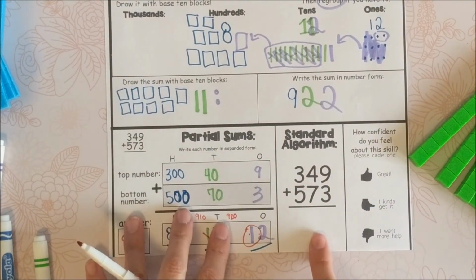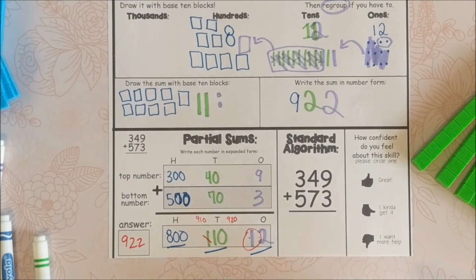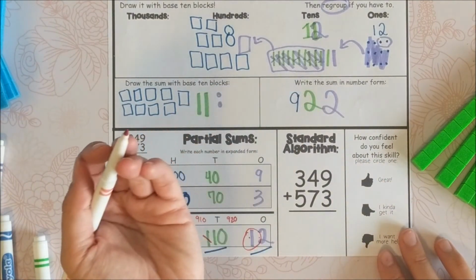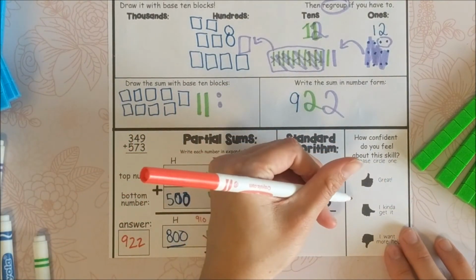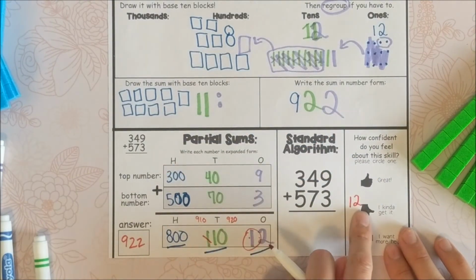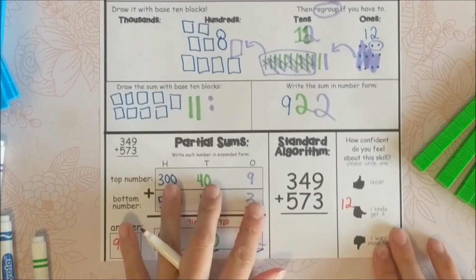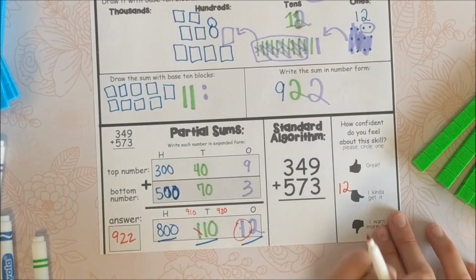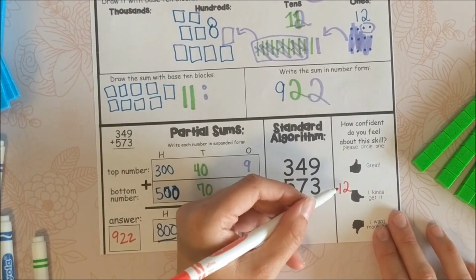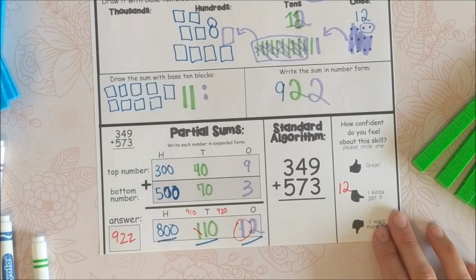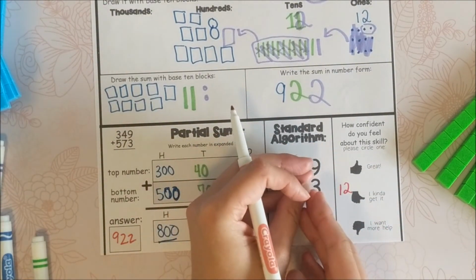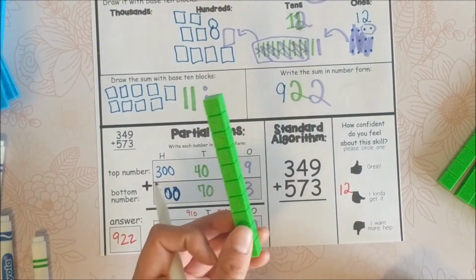Last, we're going to do the standard algorithm. 9 plus 3 is 12. So I'm going to put that 12 over here for the time being because 12 is too many, right? We saw that up here. It's too many. So you need to keep the 2 and carry the 1. And when I say carry, that's when we regroup. That's when we took 10 of those yellow blocks and turned them into one of these.